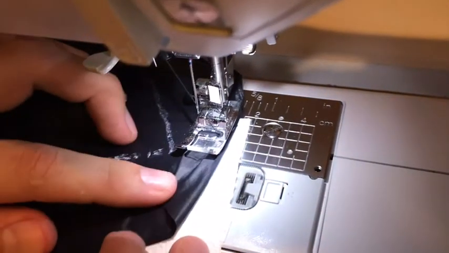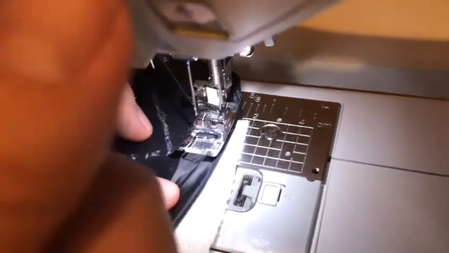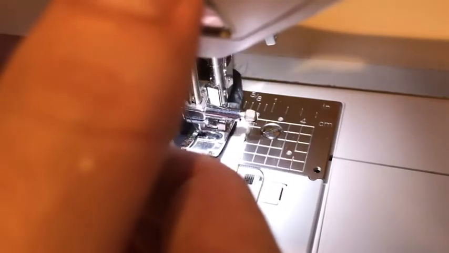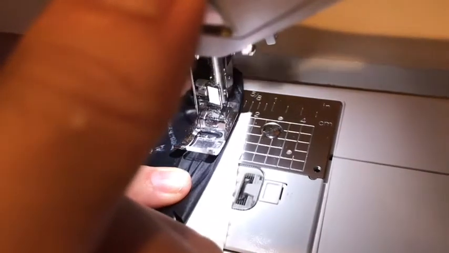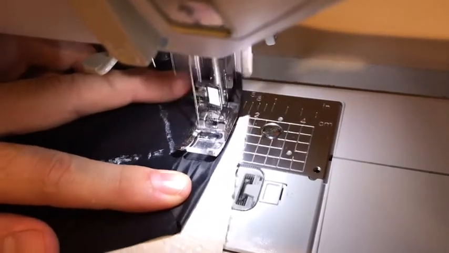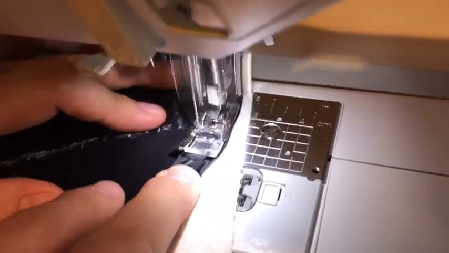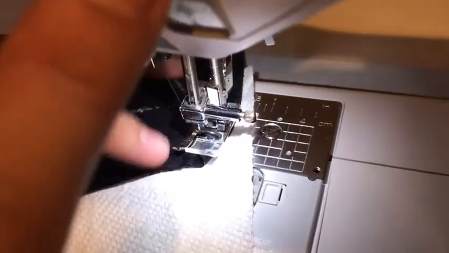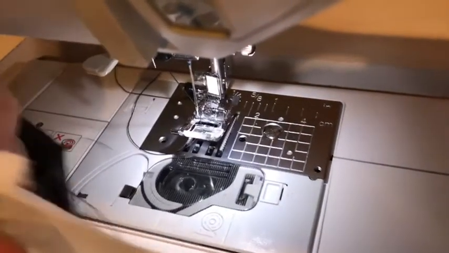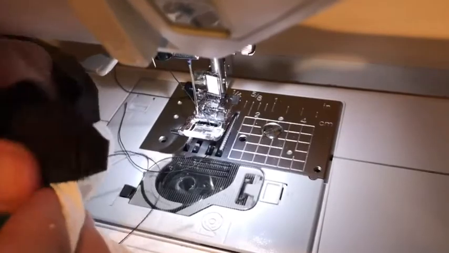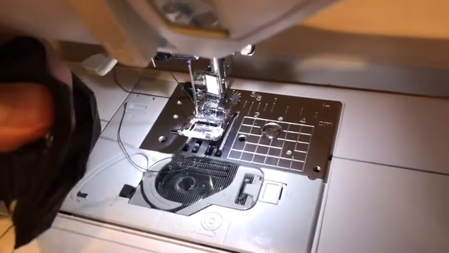Get it on there, close your presser foot. Once you've got it there, lock your stitch to the back, and then go all the way to the end on this one. Lock it, close it, done. When you're done, this just rips off of the seam.